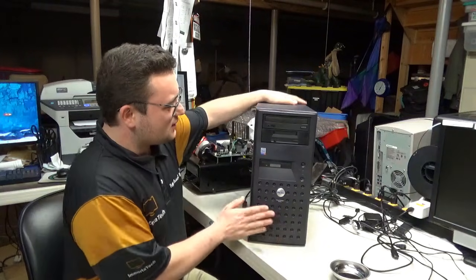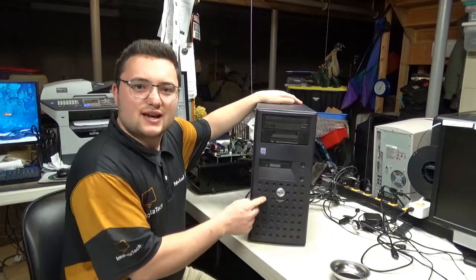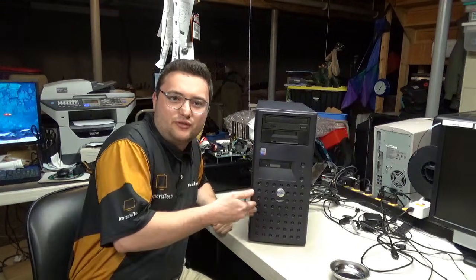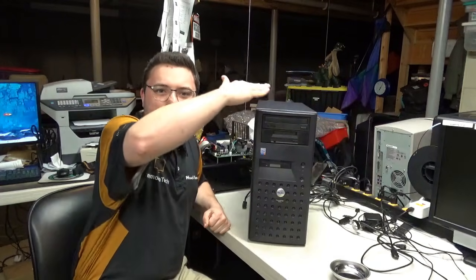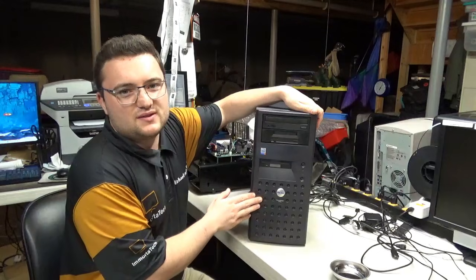But basically, what can we do with this in modern day? We're going to get to that. That's why I brought this out today. This monster, I mean, it's bigger than my head. This is a big, full-size tower, like a full-height desktop computer. And even this is probably on the floor. It's not even a real desktop.